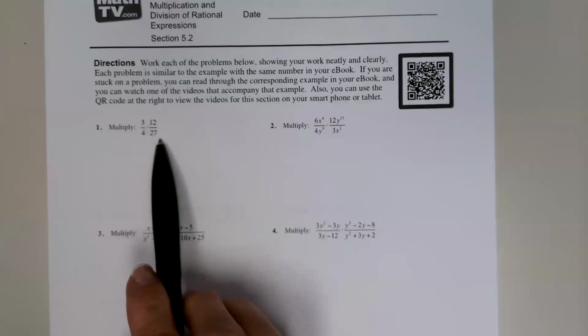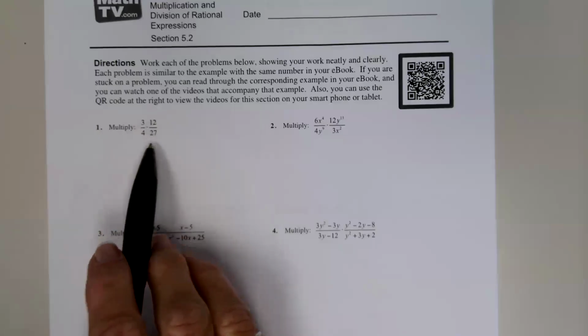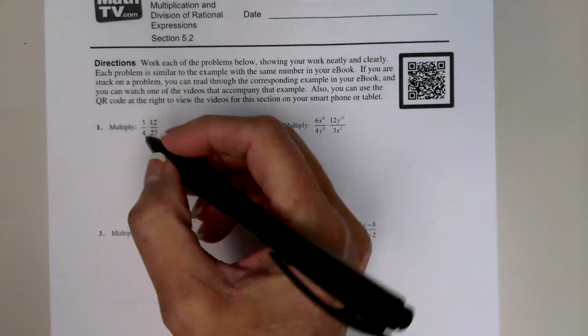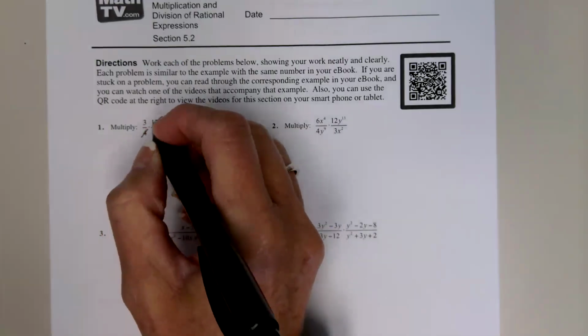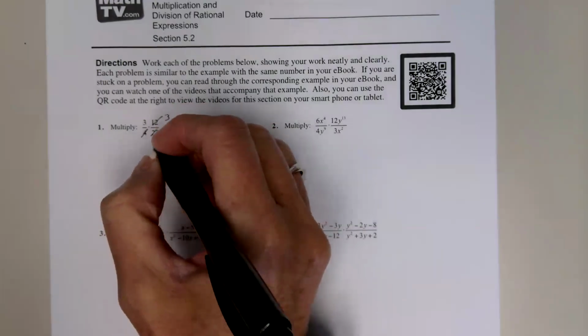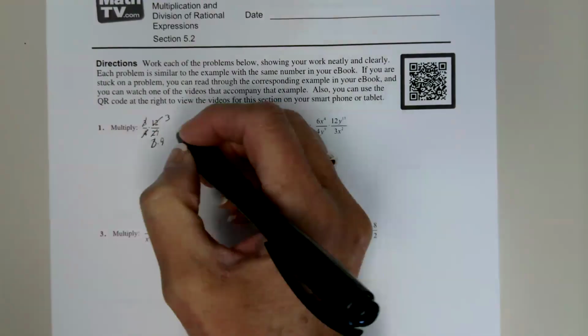So this is multiplying just two basic fractions, 3 over 4 times 12 over 27. I like to reduce them before I multiply. It makes it easier. So I can see that 4 goes into 12 three times. And if I look at 27 as 3 times 9, the 3's cancel there.